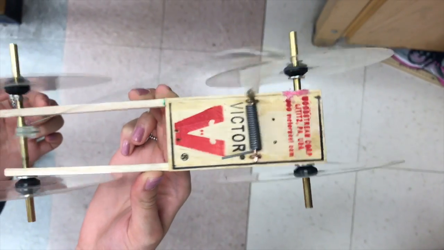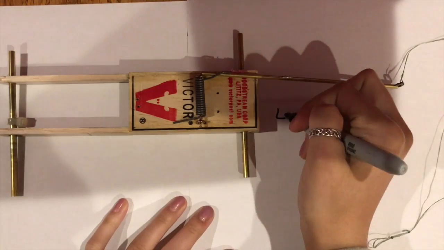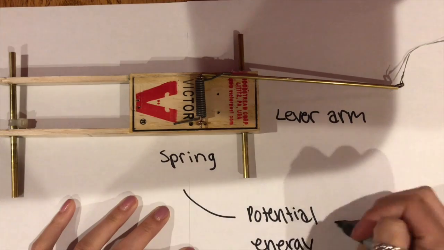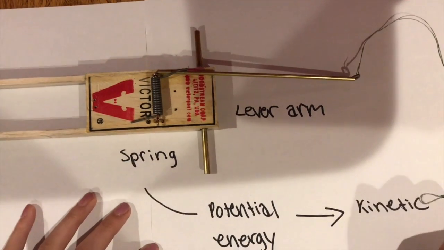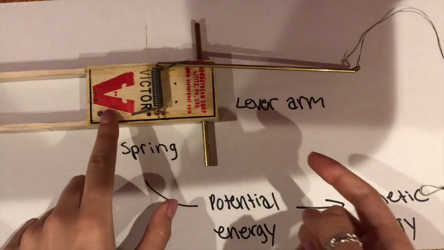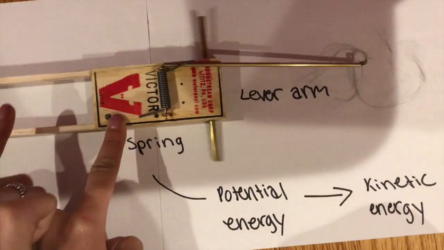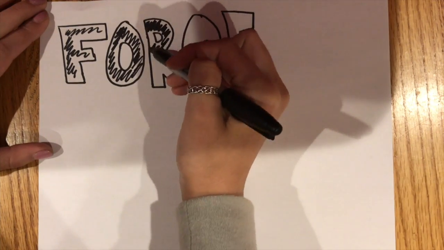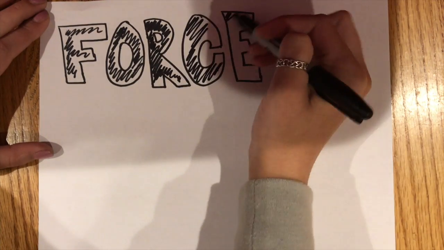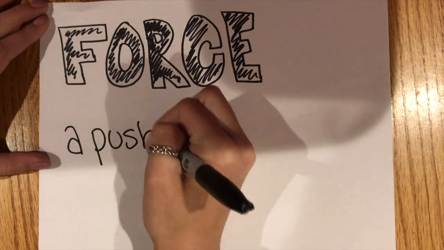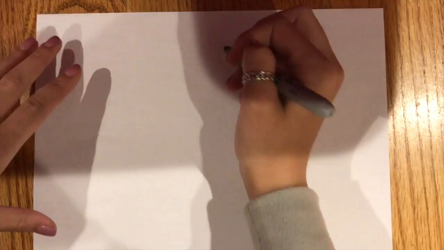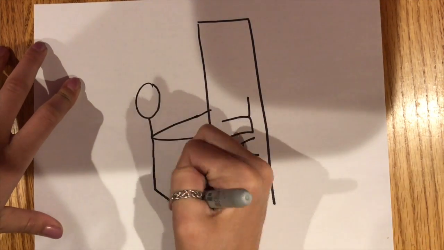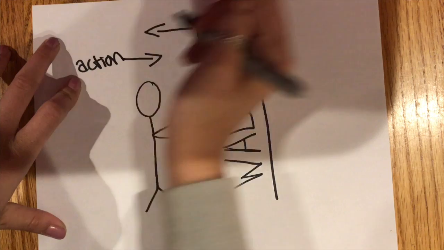As you push the lever arm, which is attached to the spring, backwards, the spring pushes back on your fingers with the same force. When the lever arm is released, the stored potential energy becomes kinetic energy and powers the mousetrap car. Think of force in its most basic definition, a push or a pull. Newton recognized that force is actually an interaction between two objects. For example, if you push on the wall, it will push back.